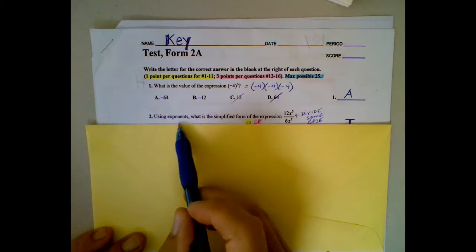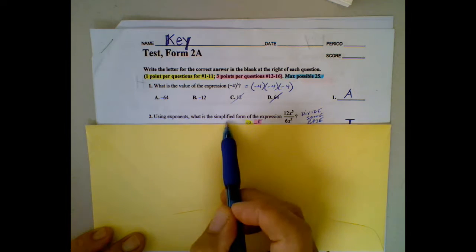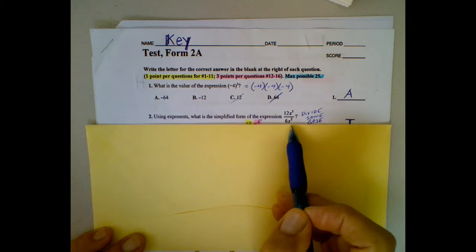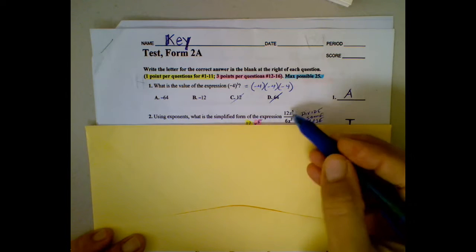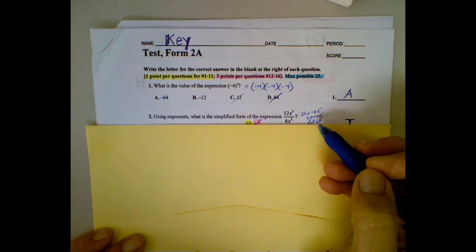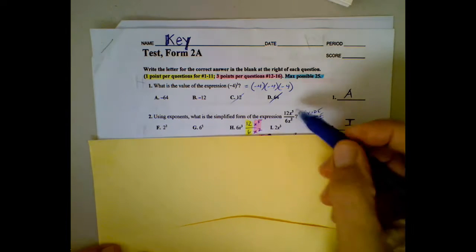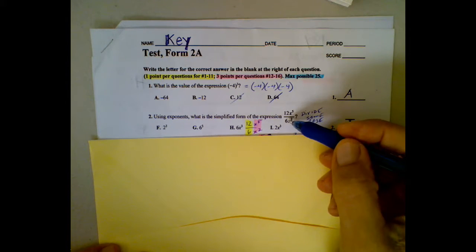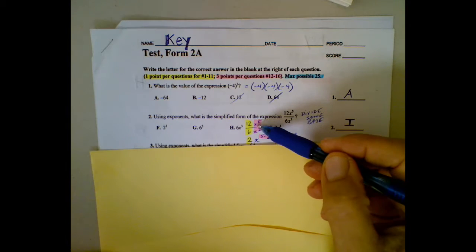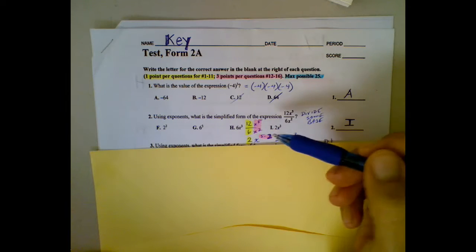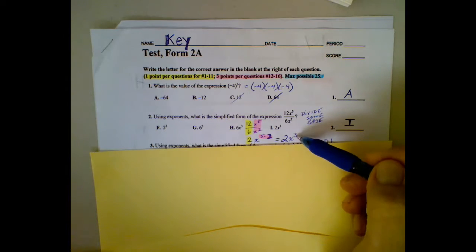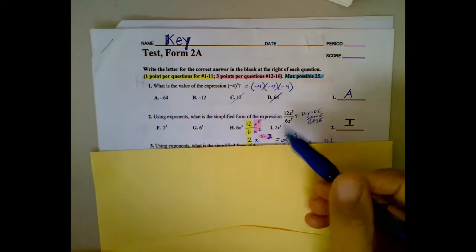Number 2, using exponents. What is the simplified form of the expression 12x to the 5th over 6x squared? Well, look at this. We're dividing, and we have the same base in x. So we're going to use the dividing same base rule. I'm going to keep in mind that I'm going to deal with the coefficients of each term separately. So 12 divided by 6, that's going to be 2. And x to the 5th divided by x to the 2nd, well, that's x to the 5 minus 2. There's our same base rule. 2x to the third power, and that was response I.